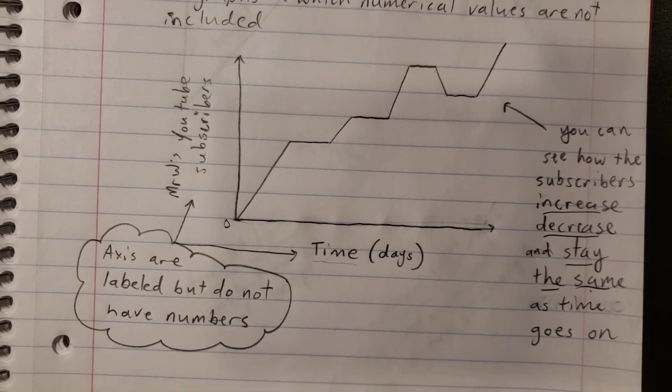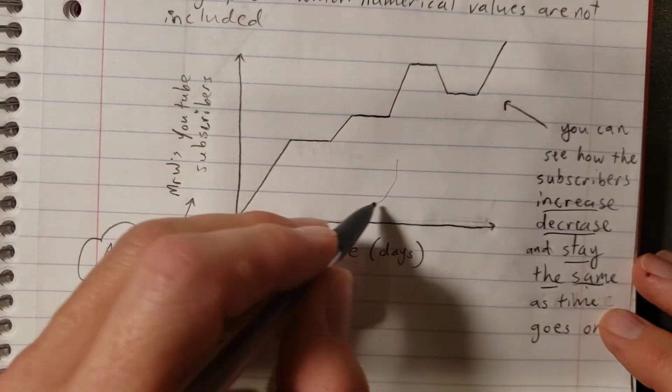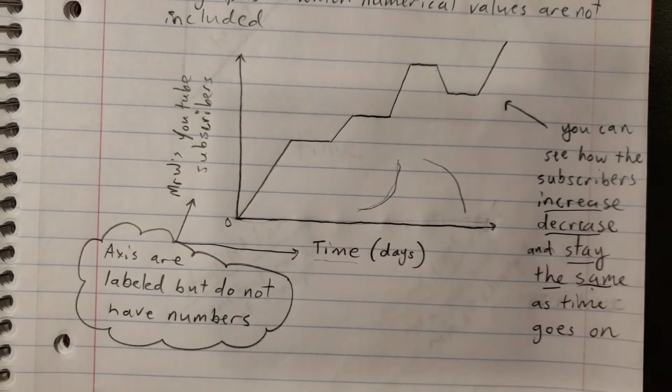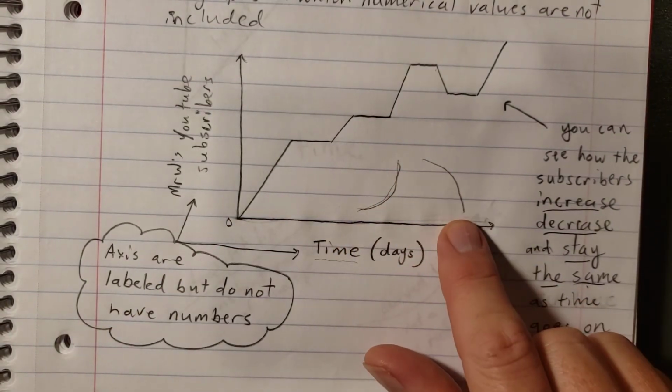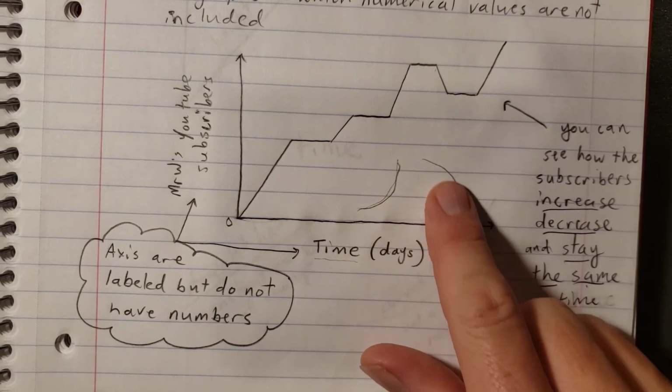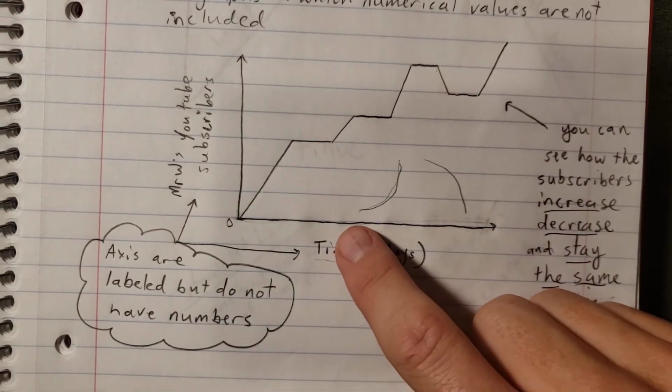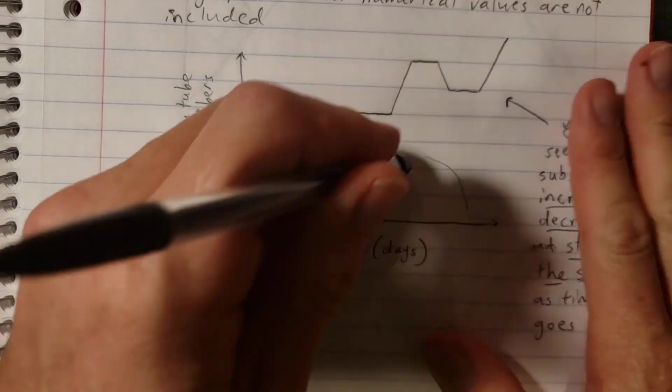Now, when we have curved lines somewhere like that, that means it's not a constant rate of change. You can still see increasing or decreasing, just like you can see increasing and decreasing here, but these aren't constant rates of change. All right?